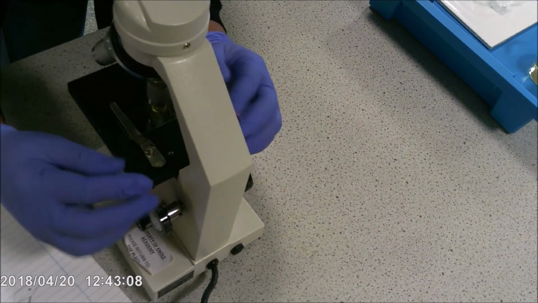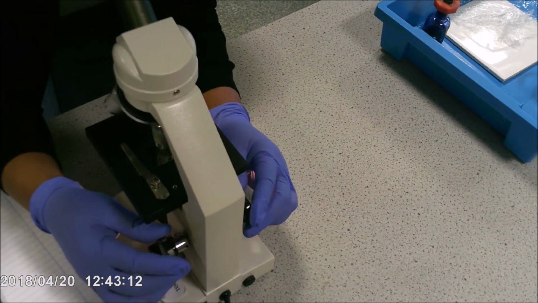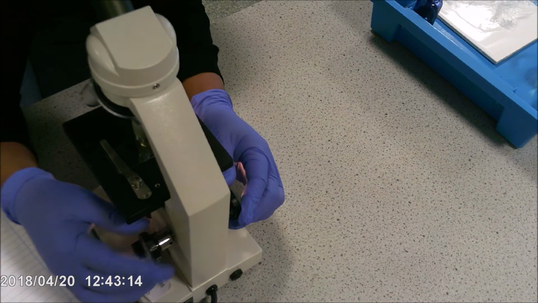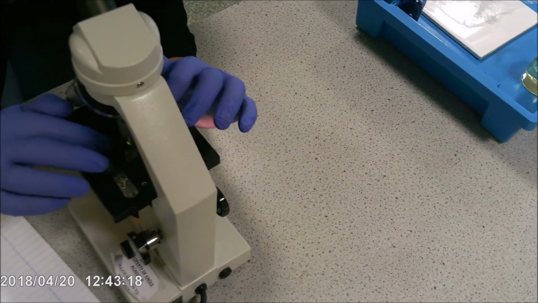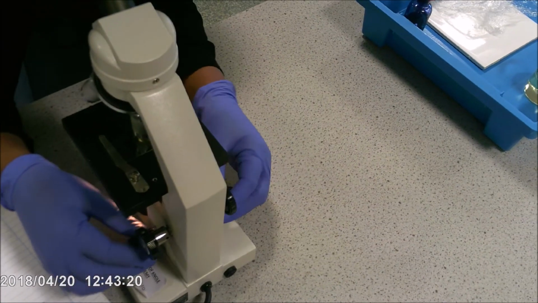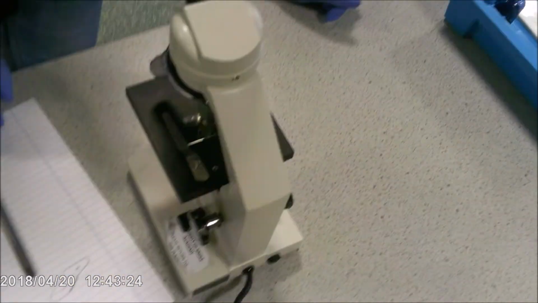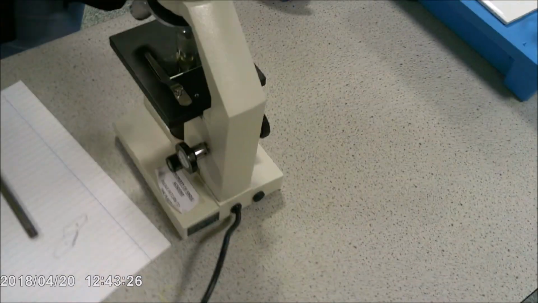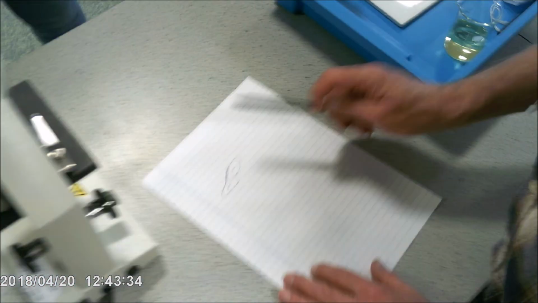Let me try and see if I can focus this again. Okay, it's really hard to see. Now, once you get it in focus, you should be able to draw in more detail what you see. In order to calculate the magnification, Mr. LaPage is going to describe how you do that.